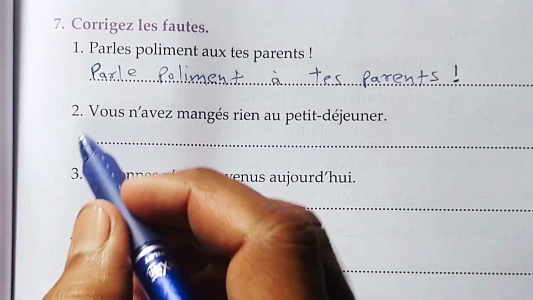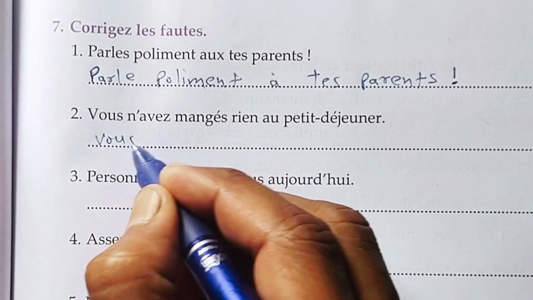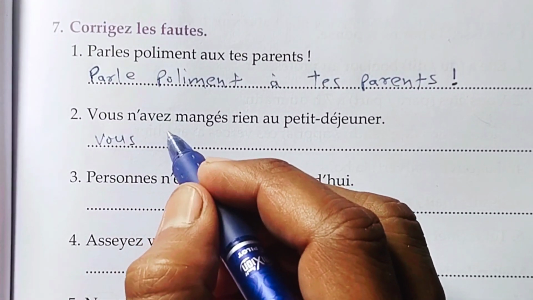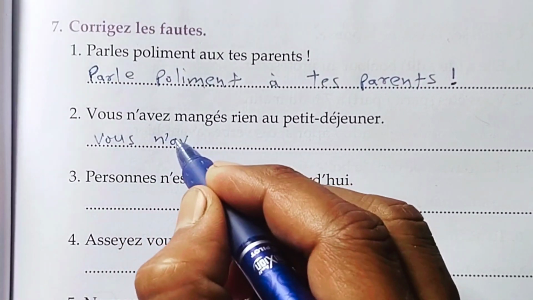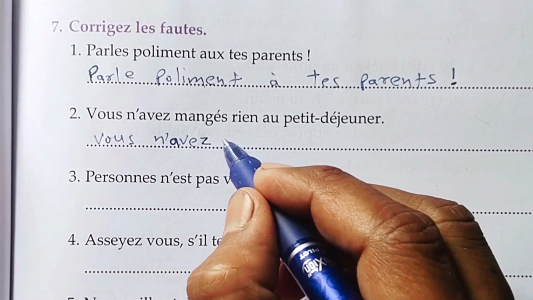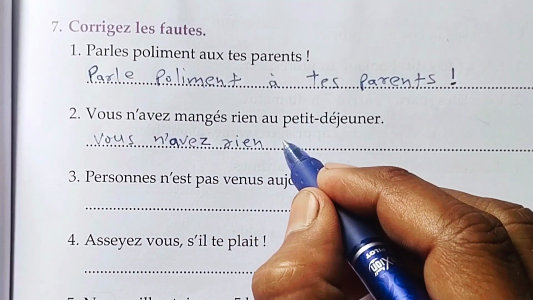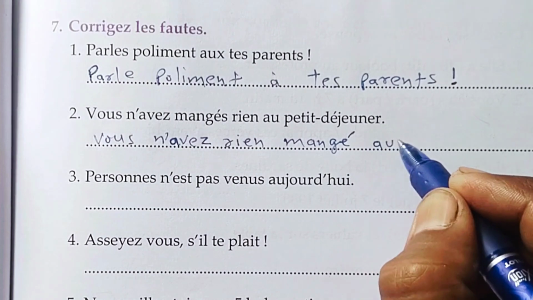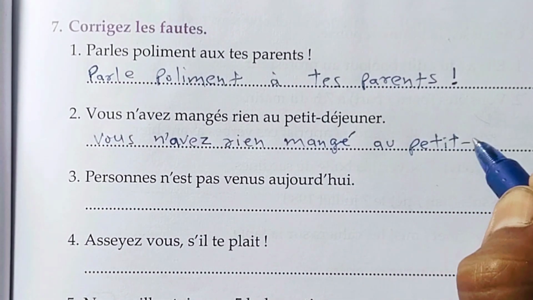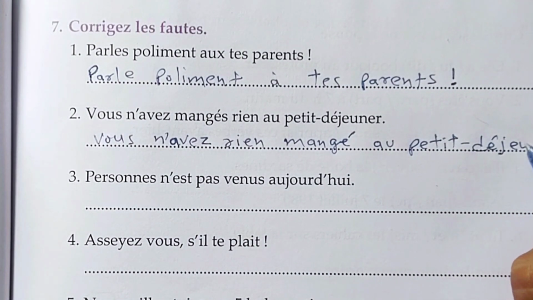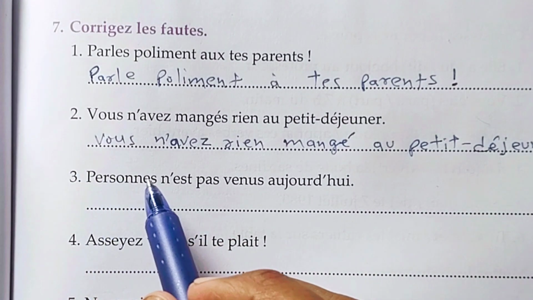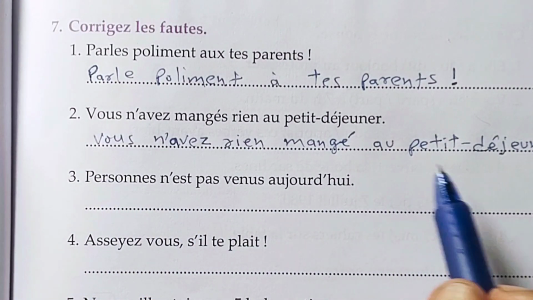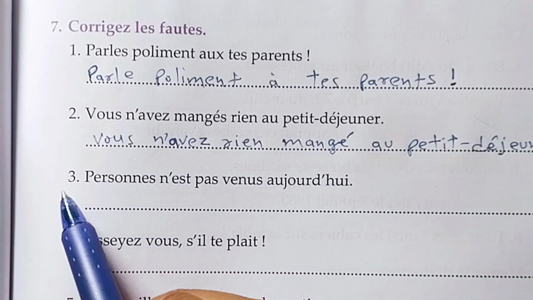So you can write your answer: Vous n'avez rien mangé au petit déjeuner. Correct. It means you did not eat anything for breakfast. Very good. Now sentence number 3.